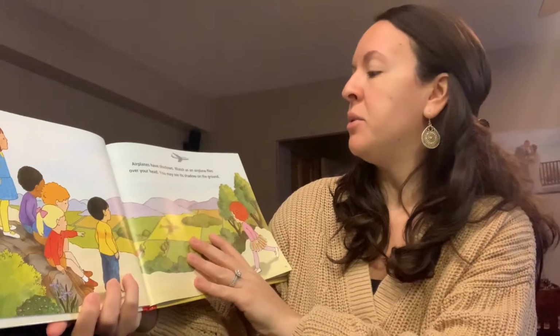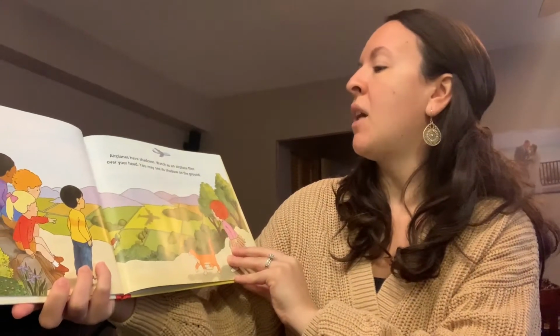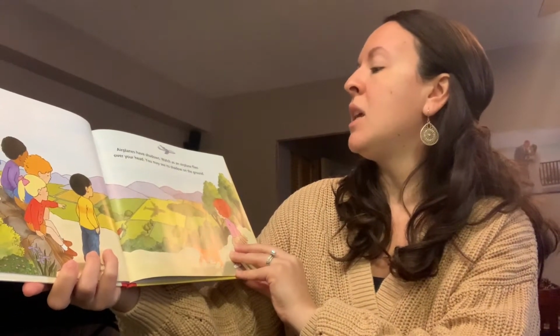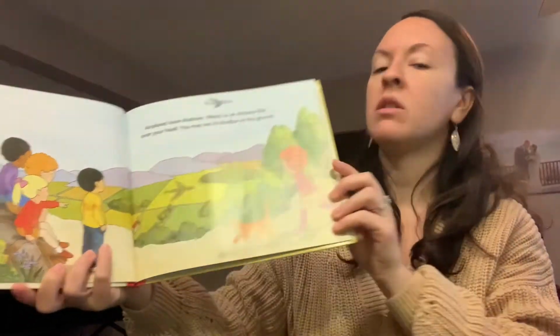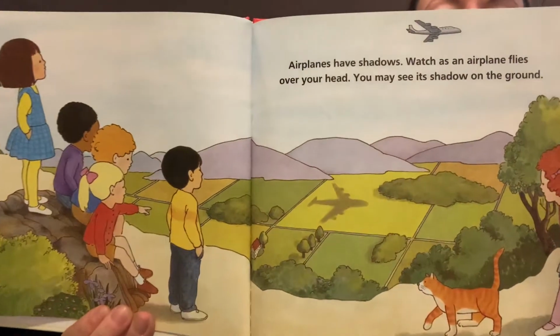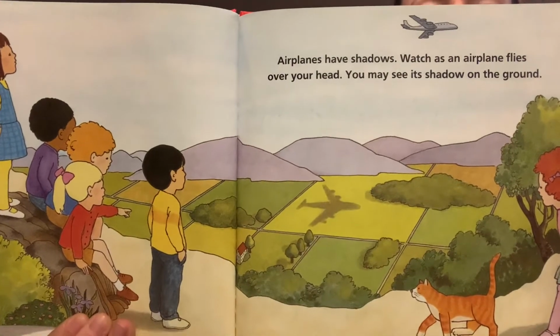Airplanes have shadows. Watch as an airplane flies over your head. You may see its shadow on the ground. Can you find the shadow of the airplane in this picture?